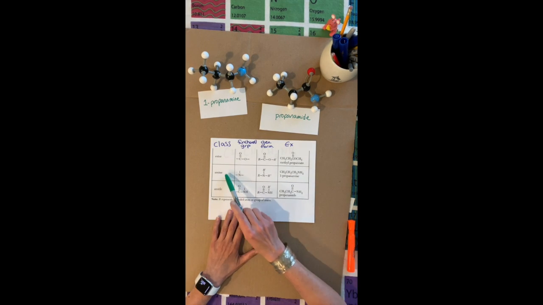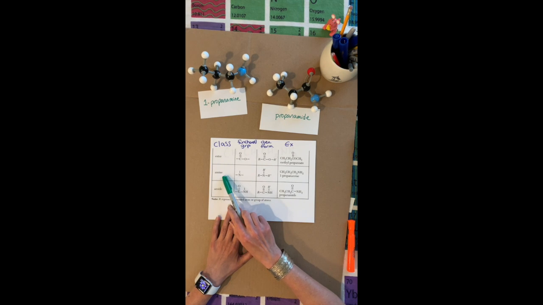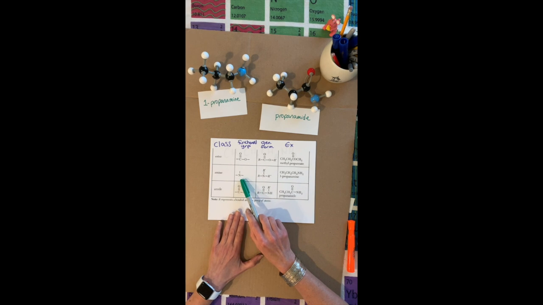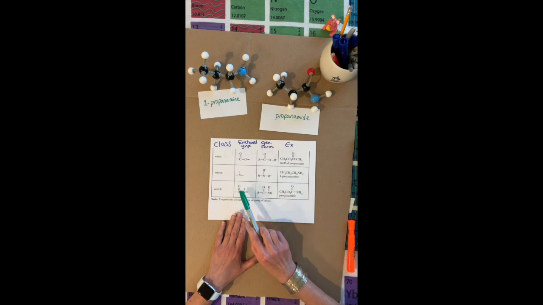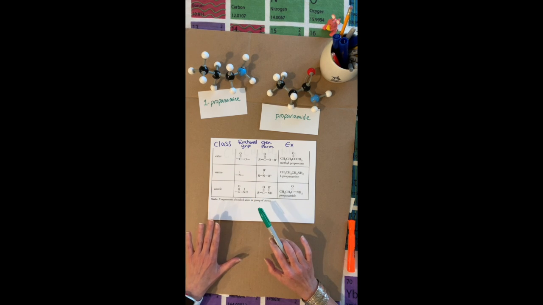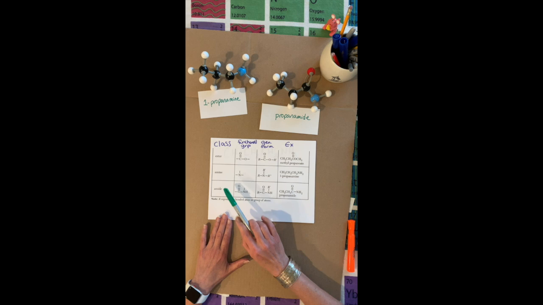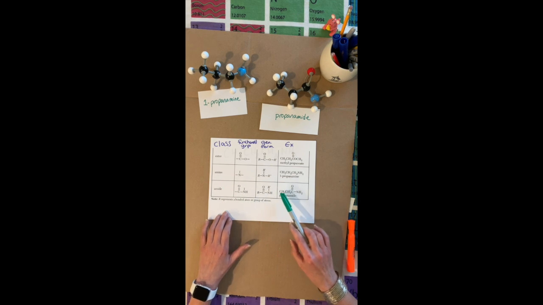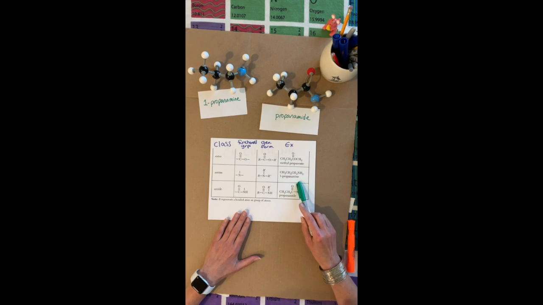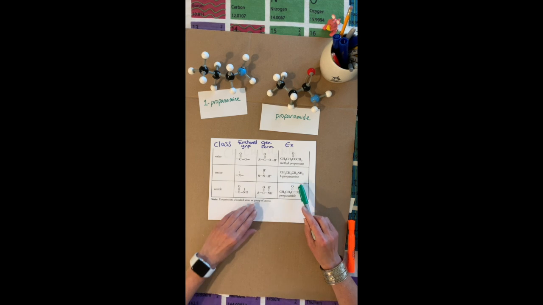Okay, so we're looking at the bottom 2 rows here. Let's talk about amines first. The first thing, by the way, is nitrogen. This is the first time we are seeing nitrogen involved with these organic compounds as part of the functional group. So that's really important. And in fact, you'll see that with the amides as well. The minute you see nitrogen, it's either an amine or an amide. So let's look a little more closely here. We'll look at our first example of 1-propanamine.